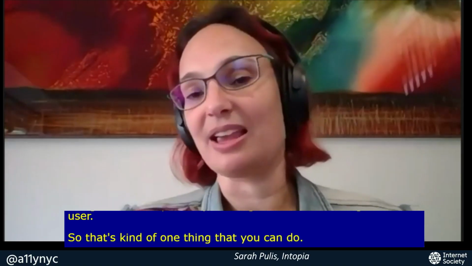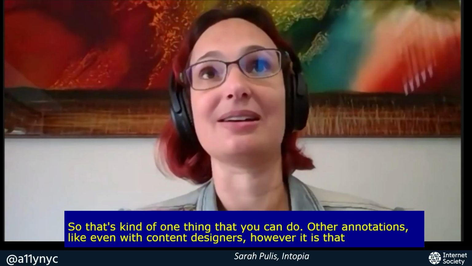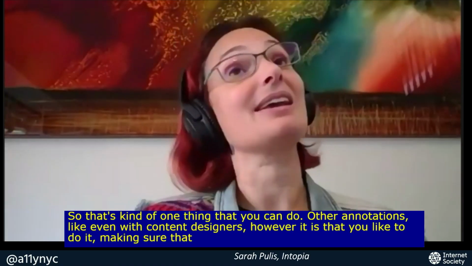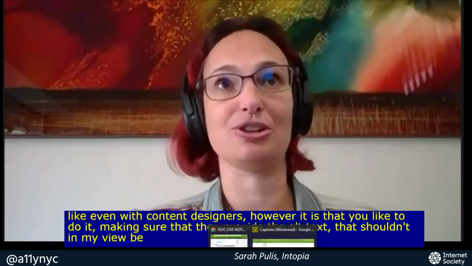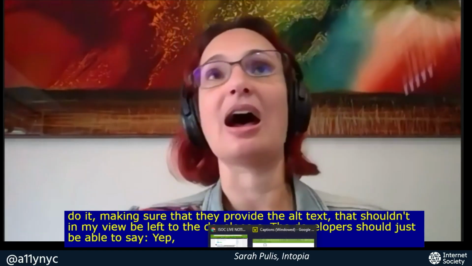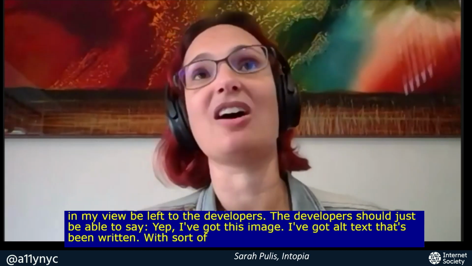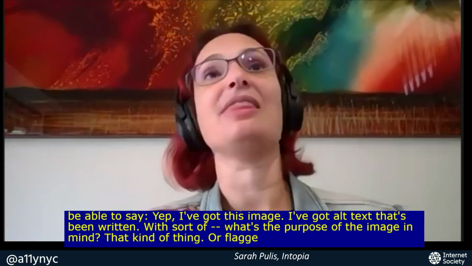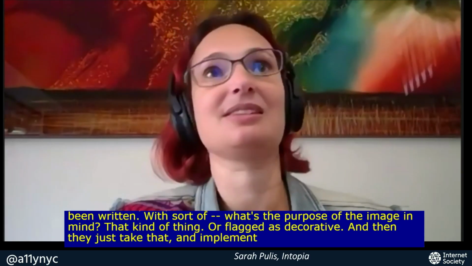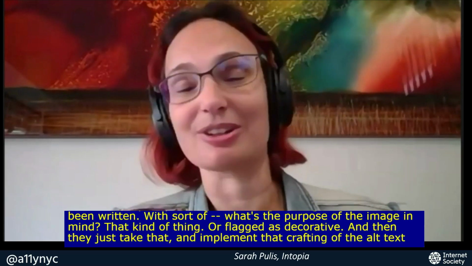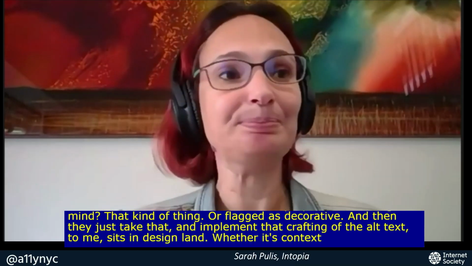Other annotations, even for content designers, however it is that you like to do it: making sure that they provide the alt text. That shouldn't, in my view, be left to the developers. The developers should just be able to say, yep, I've got this image, I've got alt text that's been written with the purpose of the image in mind, or it's flagged as decorative. And then they just take that and implement it. That crafting of the alt text, to me, sits in design land, whether it's content designer or UX designer, depending on the size and roles within your team.